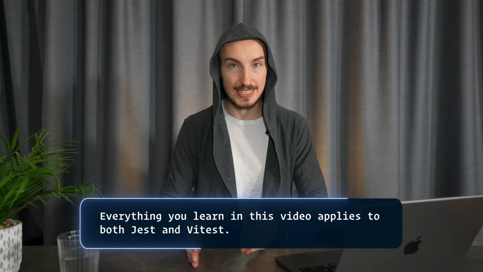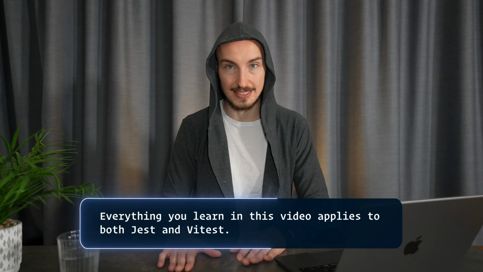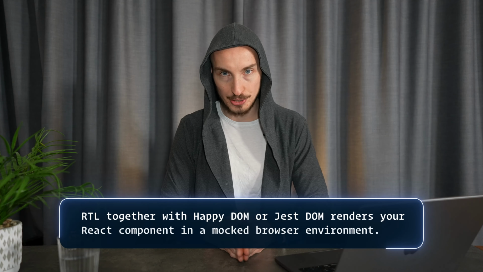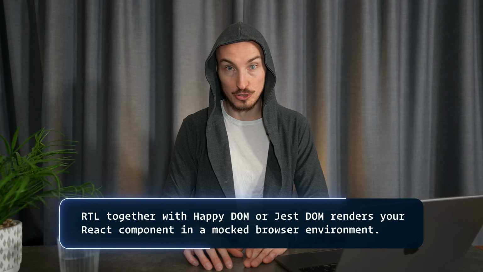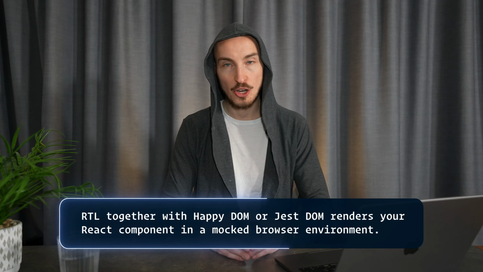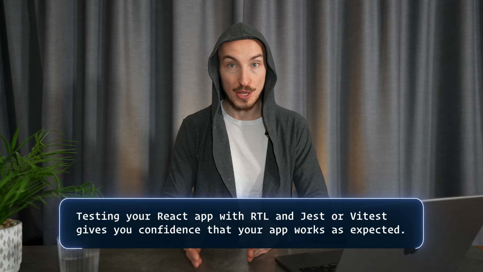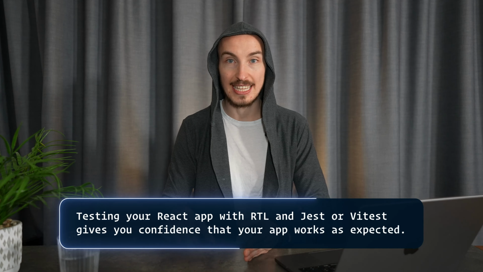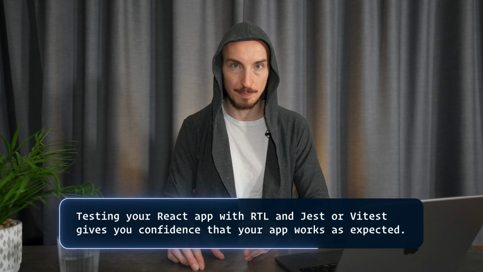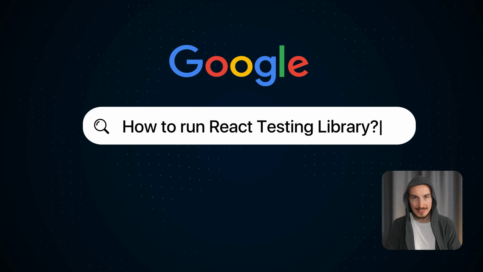But using Jest or Vitest alone is not a good way to write tests for React apps. You can do that, but the tests are not going to be very good, which is why something like React testing library is around, which you've set up in the previous chapter. React testing library, together with Happy DOM, mocks the browser environment for you and then allows you to simulate user interactions, such as clicks or scrolling, all of those good stuff. So React testing library, together with Jest or Vitest, gives you confidence that your app works as expected when your user uses it.